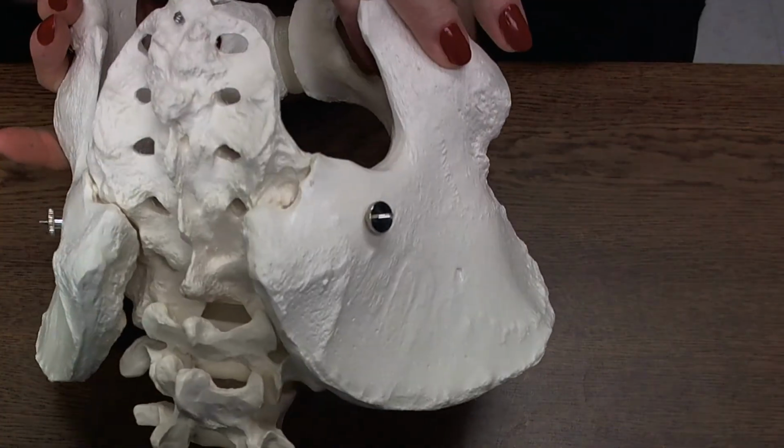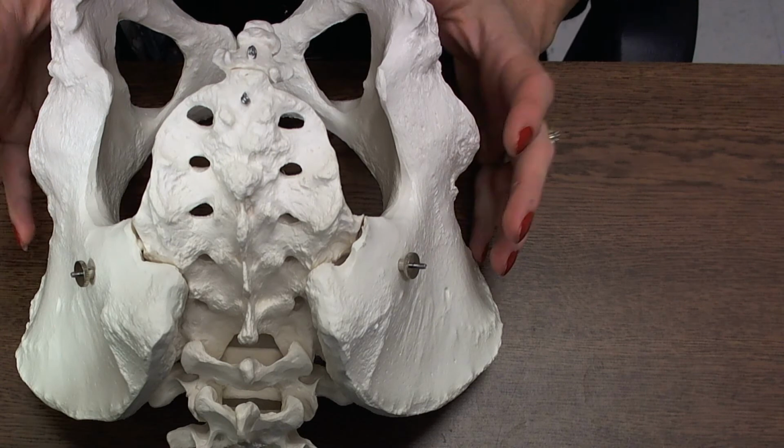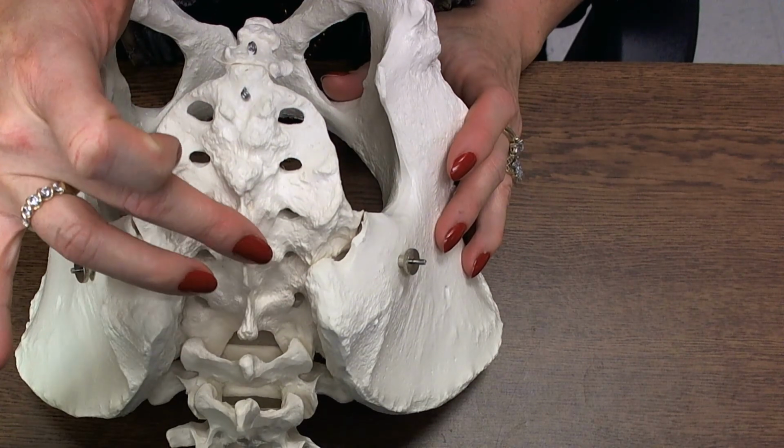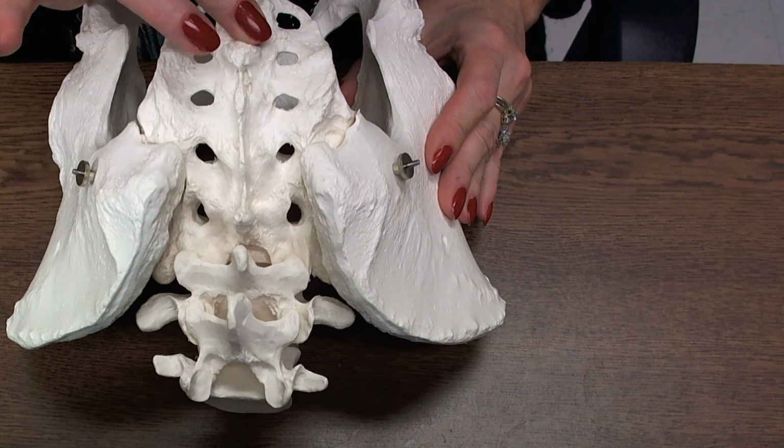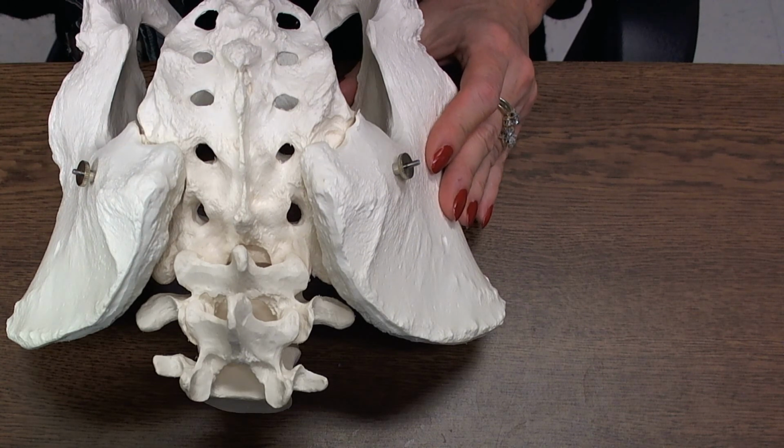Let me show you one more thing just in case. Oh yeah. On this sacrum, it's a much better median sacral promontory on this one. So there's that median sacral promontory to know. Now we're done.